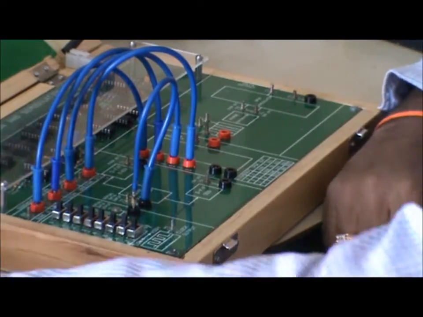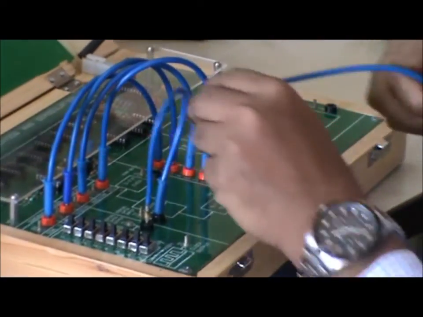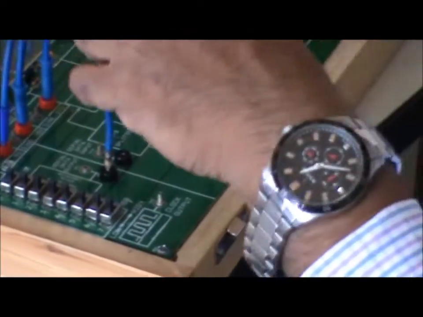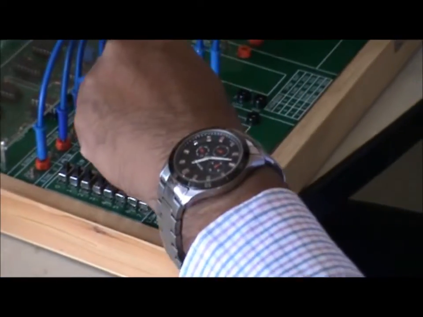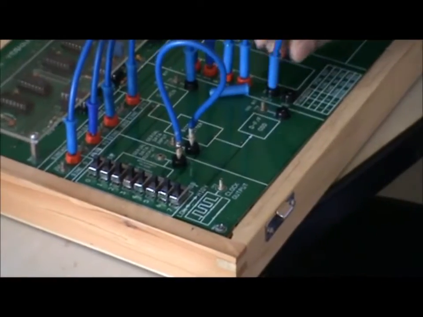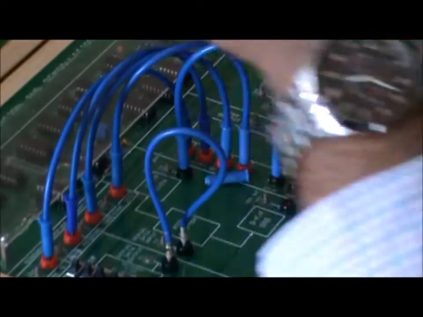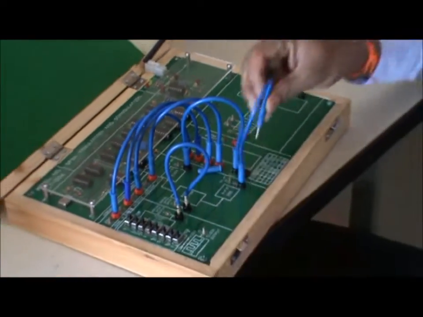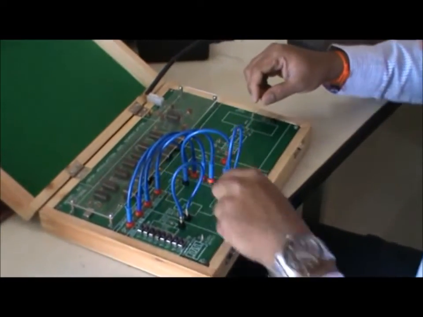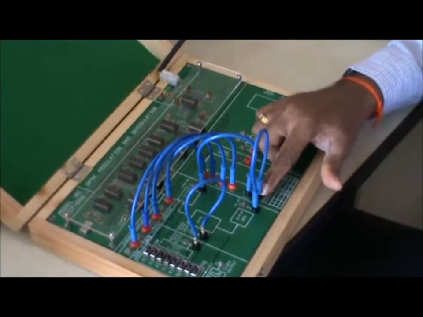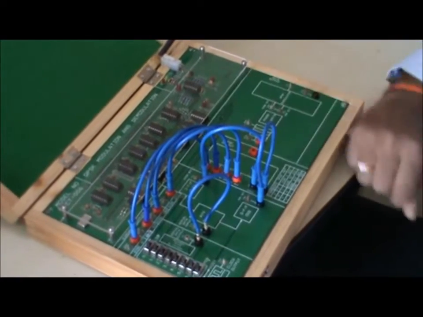These even and odd bits are connected to the select pins of the multiplexer in this way. Now, depending on the value you get here, the multiplexer inputs will be selected.